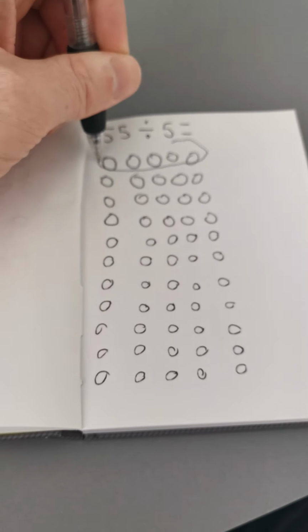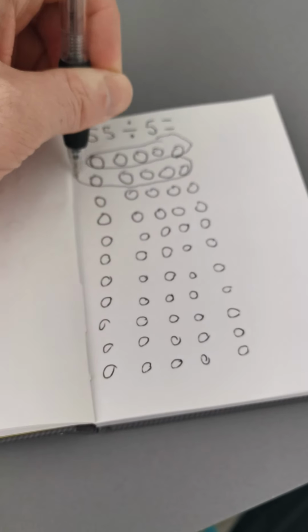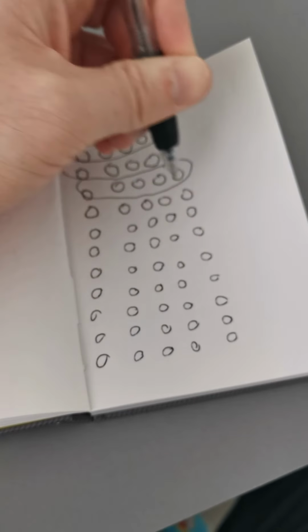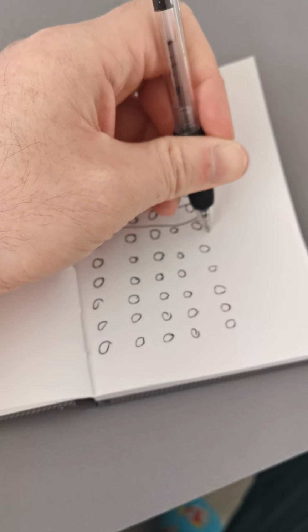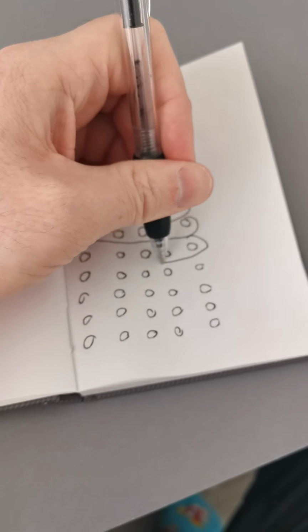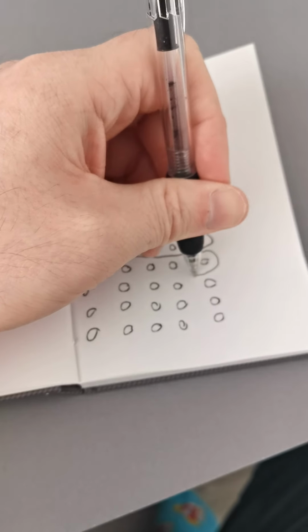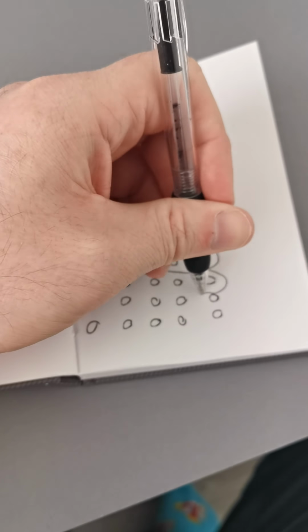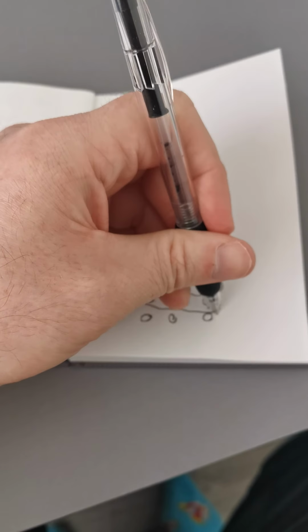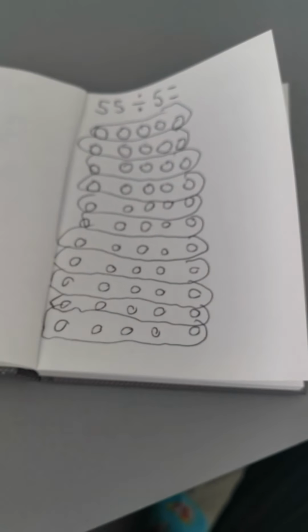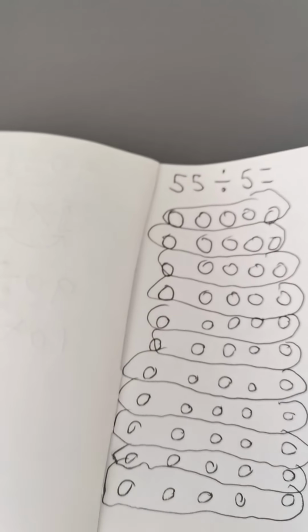So 1, 2, 3, 4, 5, 6, 7, 8, 9, 10, 11. So I've got 11 groups of 5.